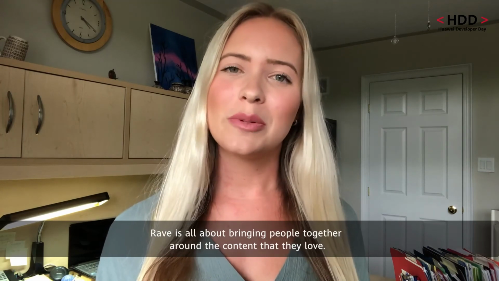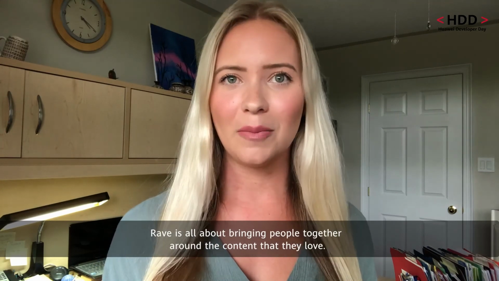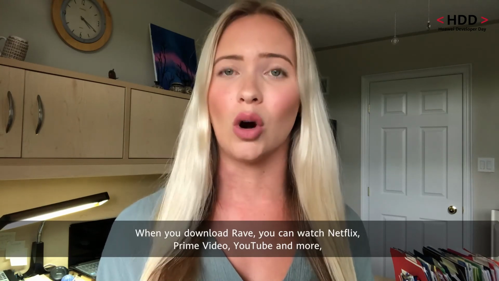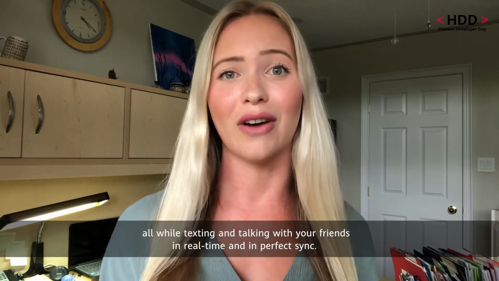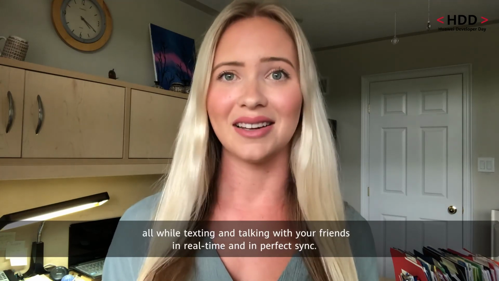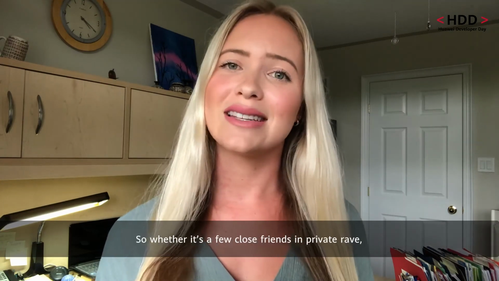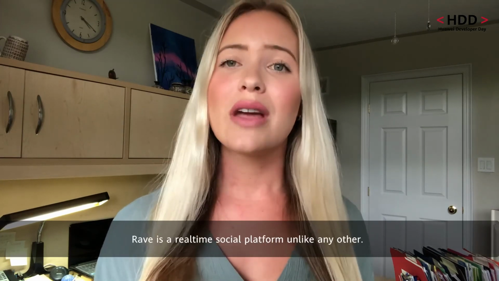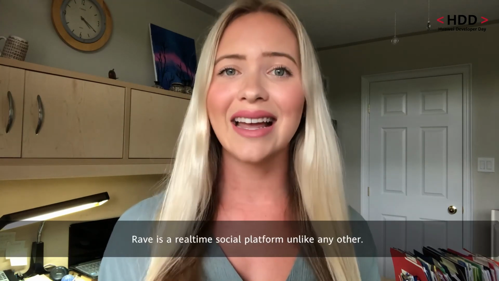Rave is all about bringing people together around the content that they love. When you download Rave, you can watch Netflix, Prime Video, YouTube, and more, all while texting and talking with your friends in real time and in perfect sync. So whether it's a few close friends in a private rave or you're meeting new people from around the world in public raves, Rave is a real-time social platform unlike any other.